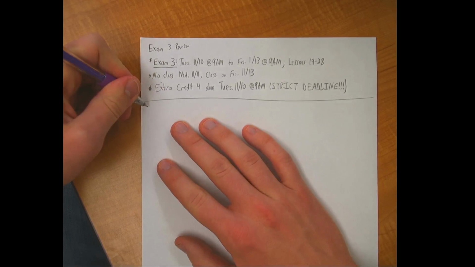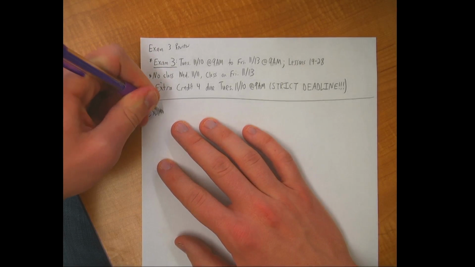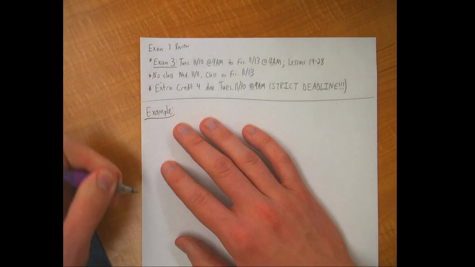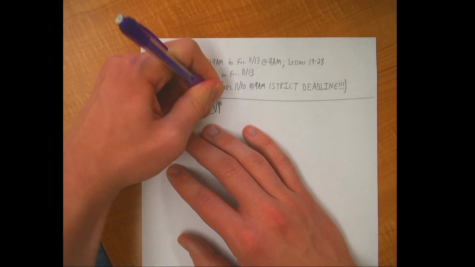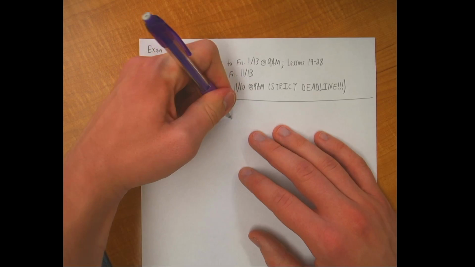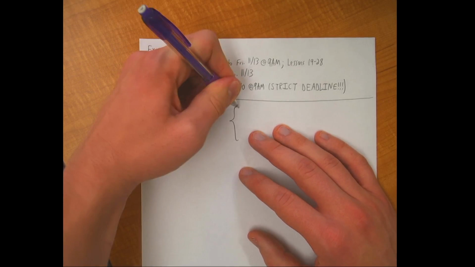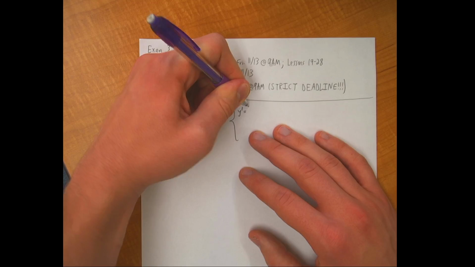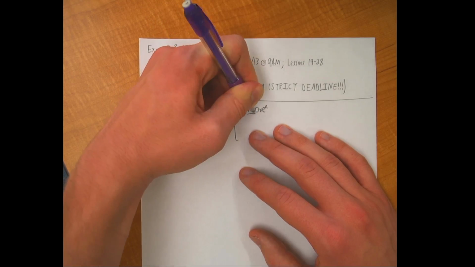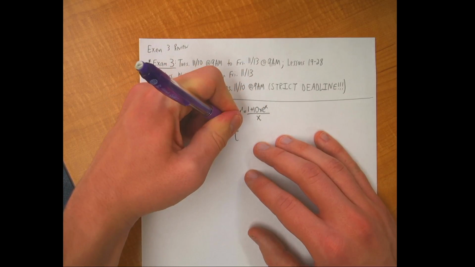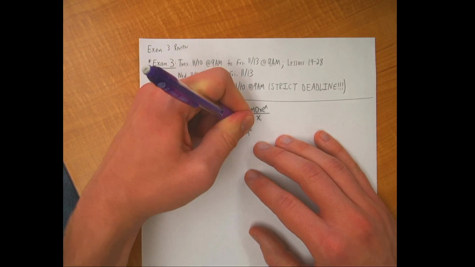So let's do an example of this. Let's start off with the antiderivative stuff. We have to solve this IVP where y prime equals 1 plus 10x e to the x, all over x, and we're given y(1) equals 12.